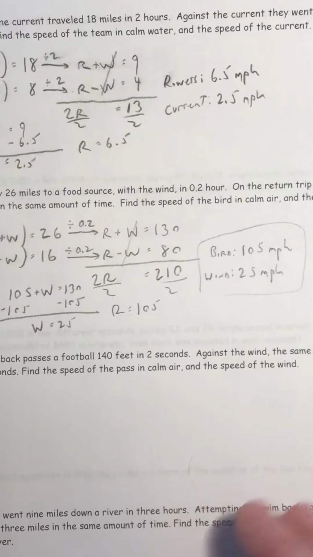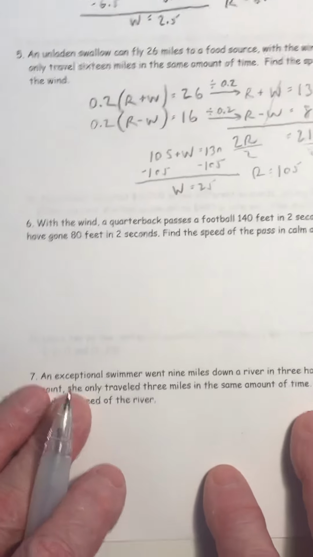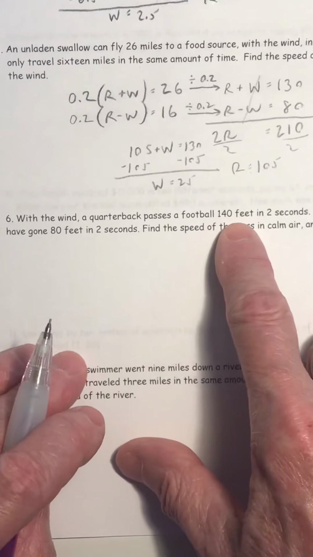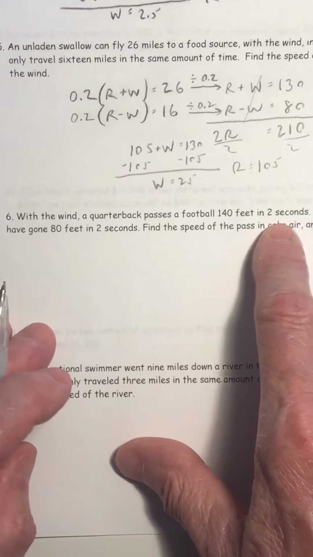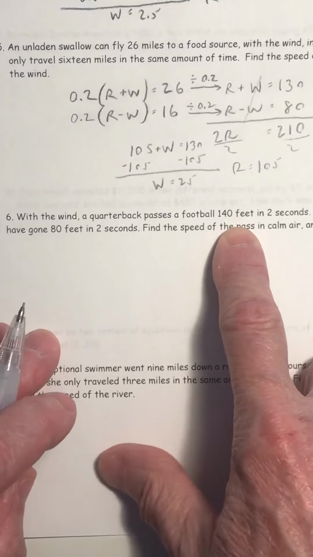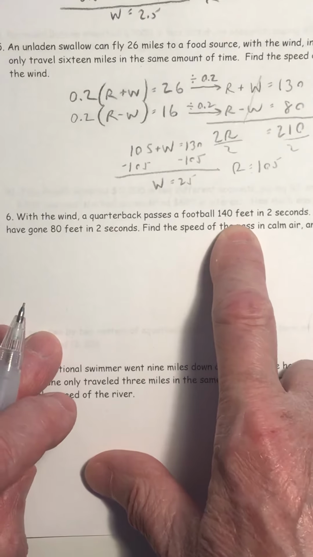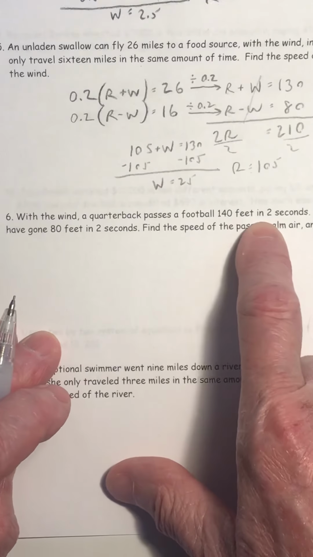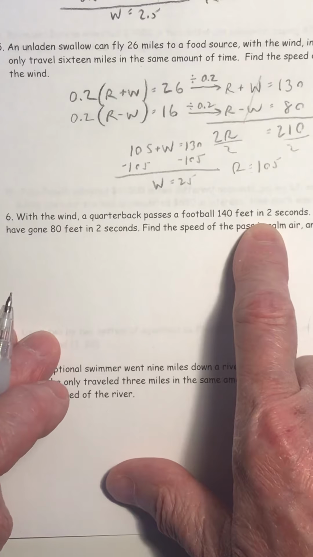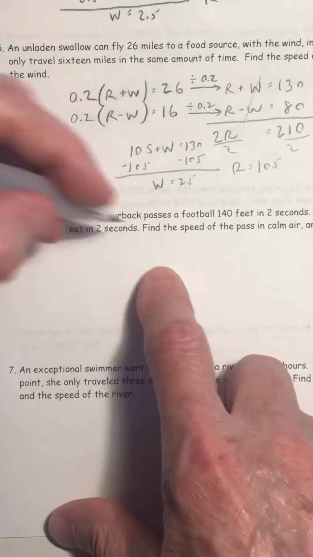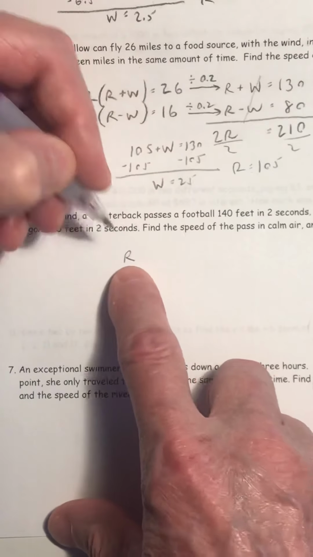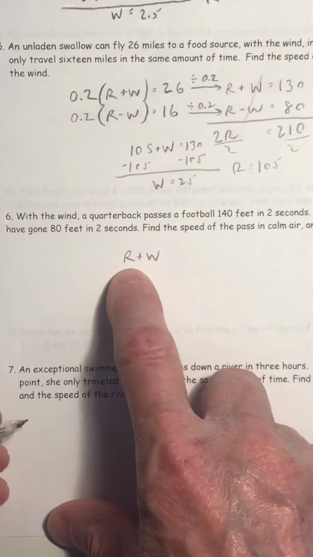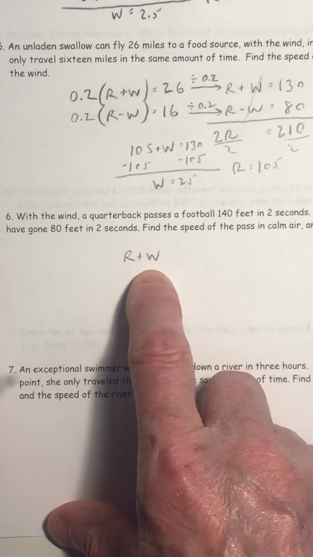Okay. This one's a little different. With the wind, quarterback passes a football 140 feet in 2 seconds. So it's still like travel, and it's still rate times time equals distance, except it's feet and seconds instead of miles an hour. Oh, with the wind helping, here's the speed of the football with no wind. There's the speed of the football with the wind helping.